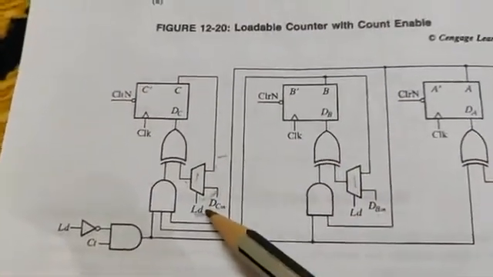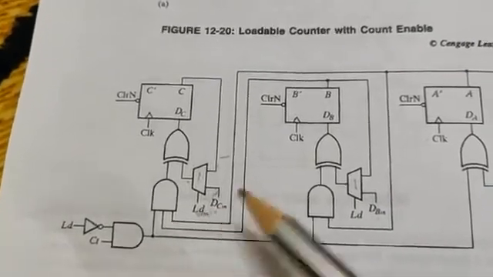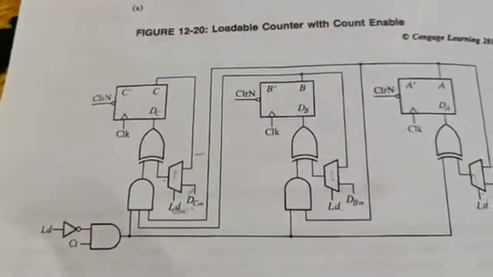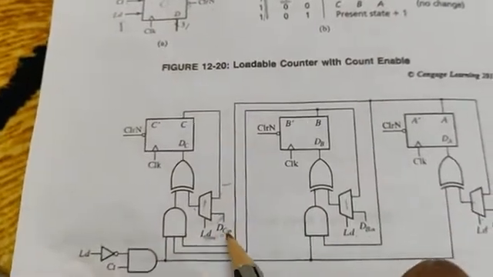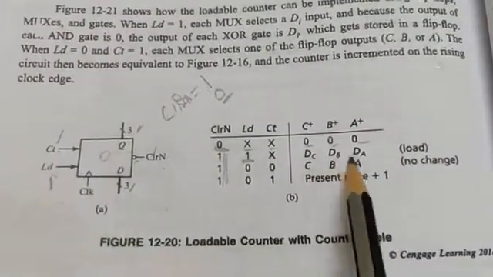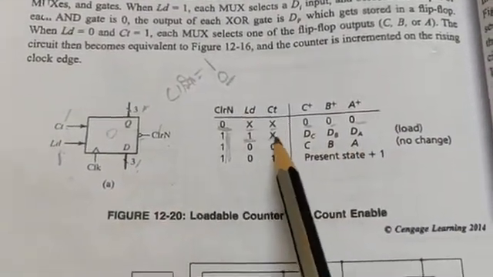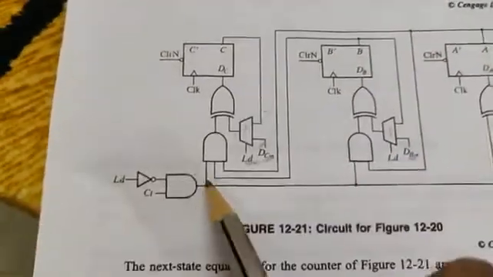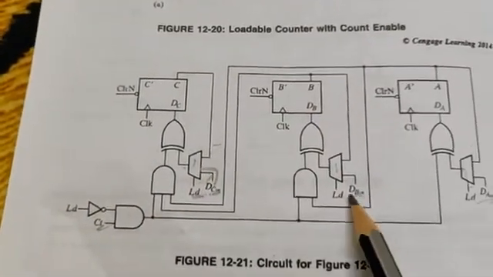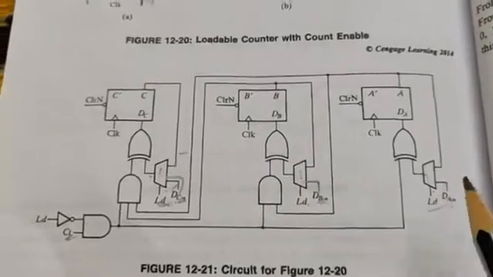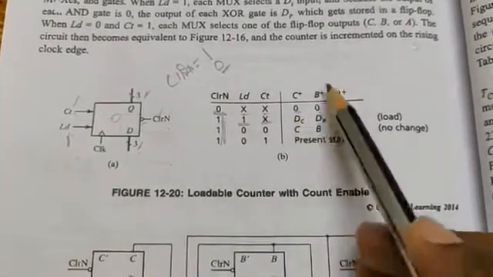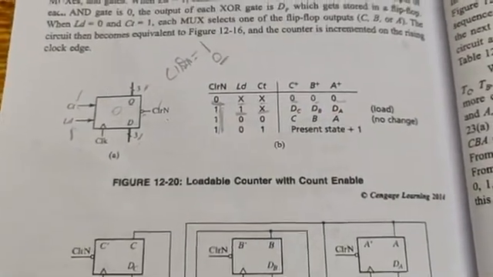So load, whenever the load is 0... Whenever the load is 1, load is 1 means active. Whenever the load is 1, it will accept the data from the data inputs DA, DB, DC. So they are written here, DC, DB, DA. Whenever the load is 1, we are least bothered about count, whatever the count might be. It accepts the data from DA, DB, DC, so the next state will be whatever data is present at DA, DB, DC whenever the load is 1.